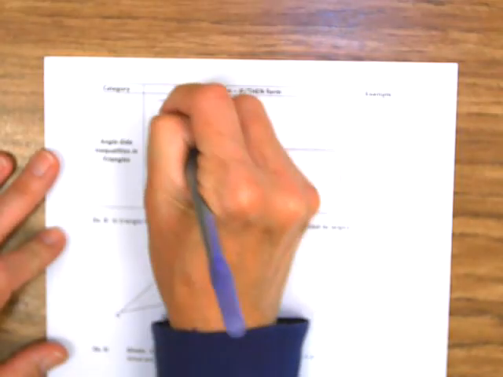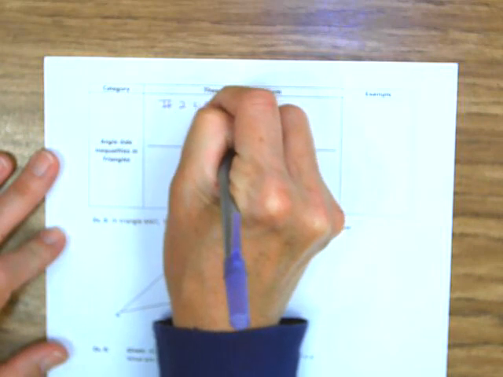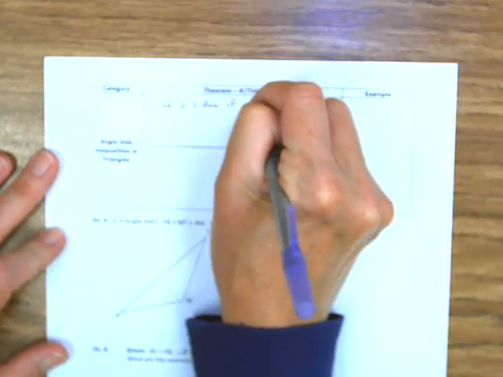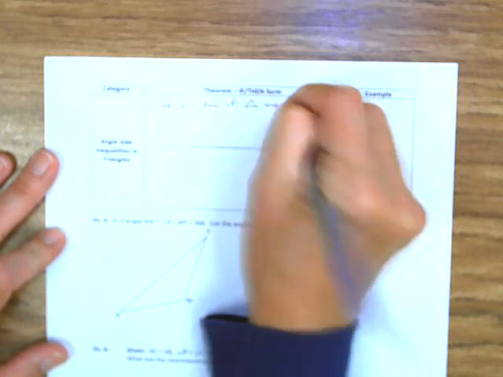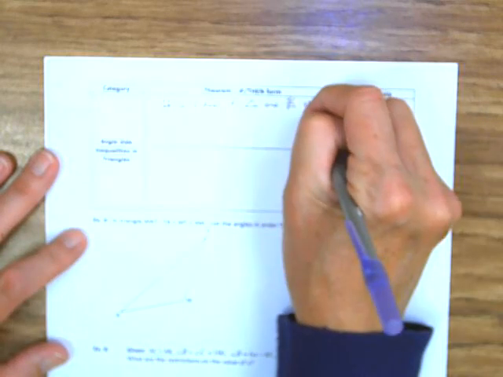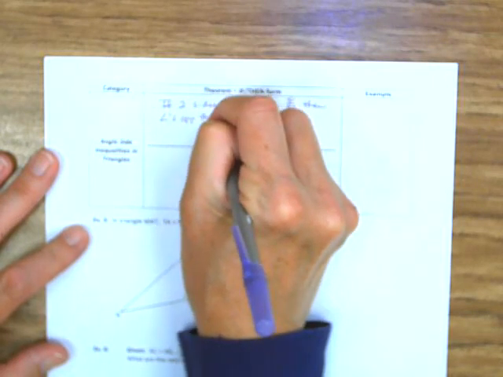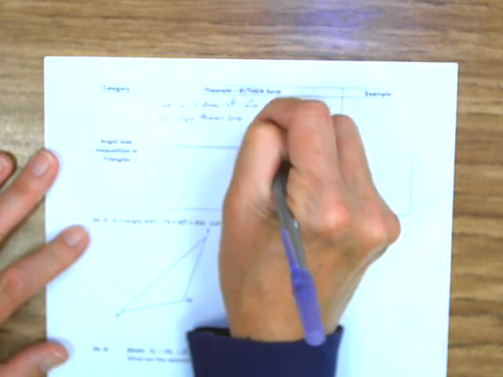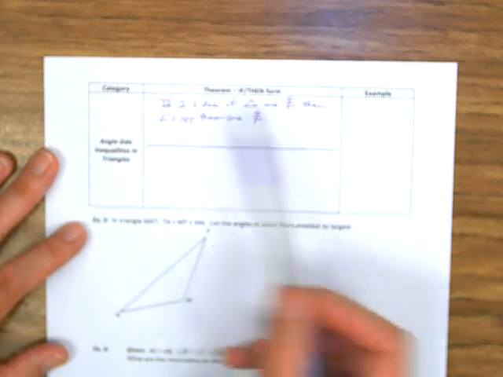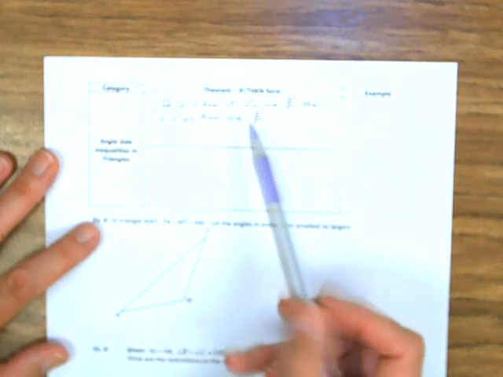So if you flip here on the screen, we're going to say if two sides of a triangle are not congruent, then the angles opposite them are not congruent. All right, so it's unlike the isosceles version. If isosceles, if the sides are the same, then the angles are the same. Here we're saying if the sides are not congruent, then the angles opposite them are not congruent.